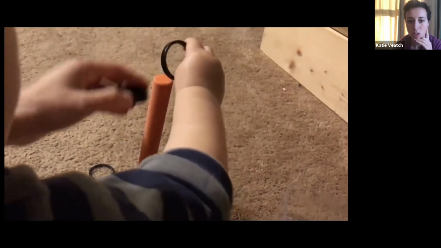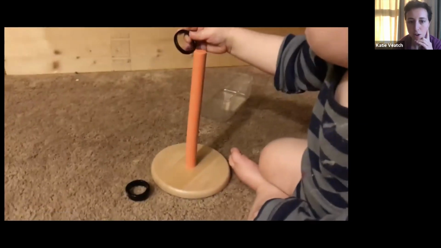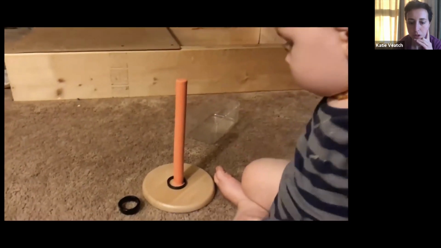And I'm trying to show them, this is when you give a lesson to an infant, right? They don't want to wait to have the lesson. They just want to do it. So I'm trying to show them taking all the rings off while I'm recording.